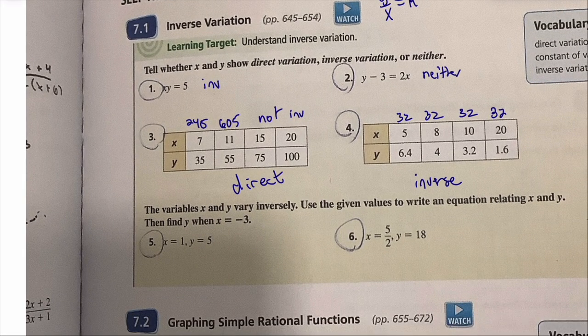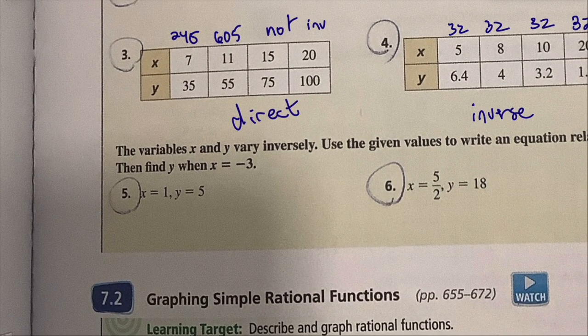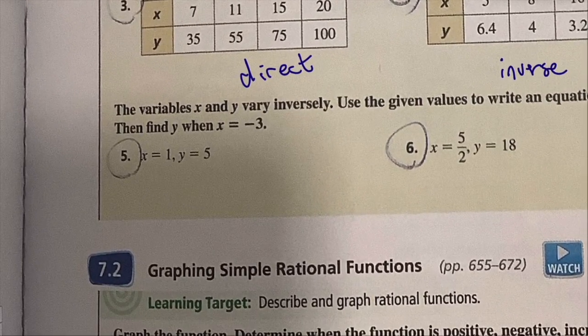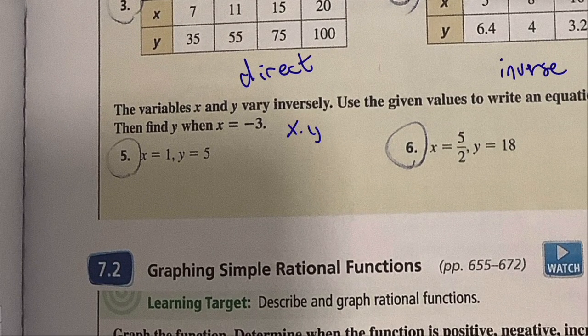Now, we're going to take it one step further. It says use the given values to write an equation relating x and y, then find the value of y when x is equal to negative 3. So if they are inverse, again, you need to know that x times y equals k. And our job for both of these is to find the actual k value as our first step.